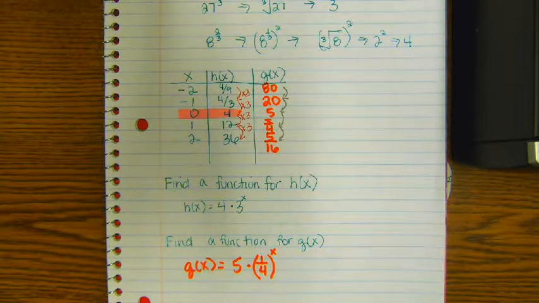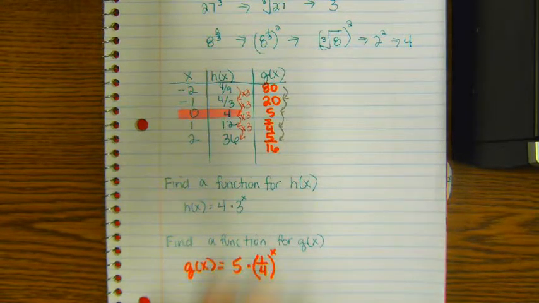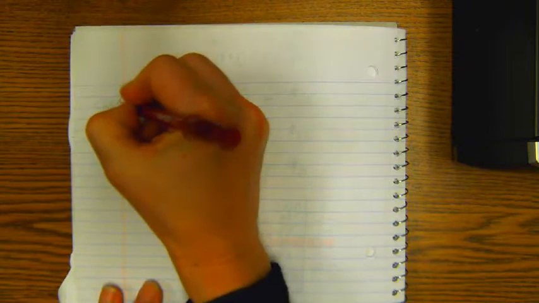Okay. The last thing we should quickly talk about is how we sketch graphs with transformations. So I'm going to do one example like that. Gosh, that's blurry, isn't it? It's a little better. All right.